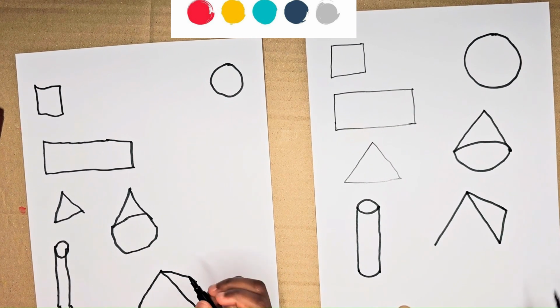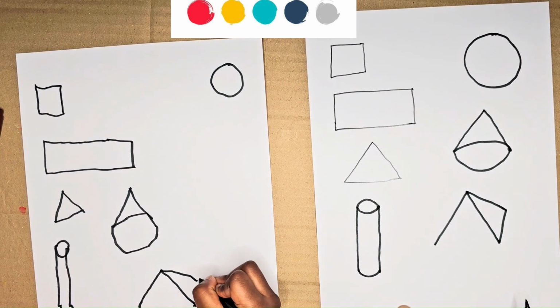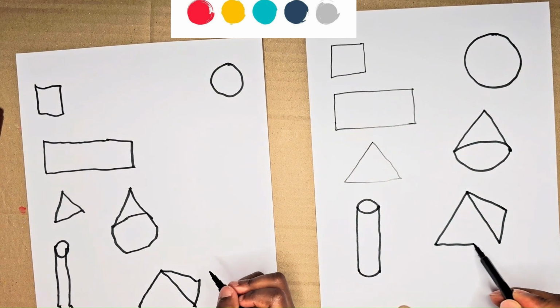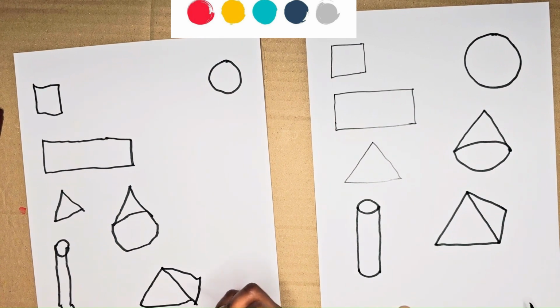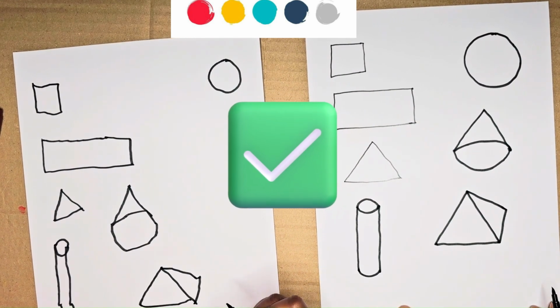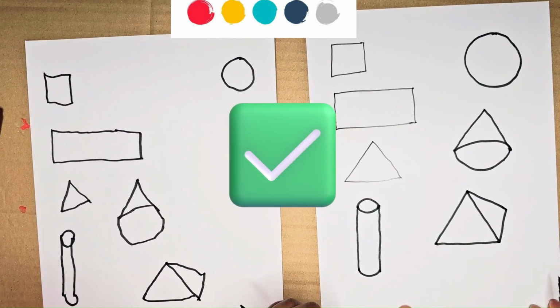So you join this one here. Good. And then join this to here. Good. And that is a pyramid. Wow. It looks like an ice cream. Is it ice cream? No.